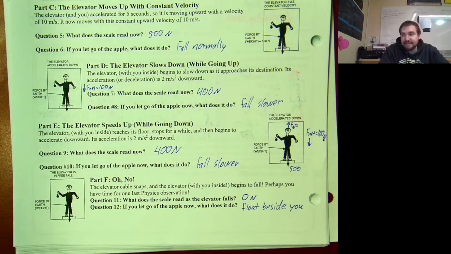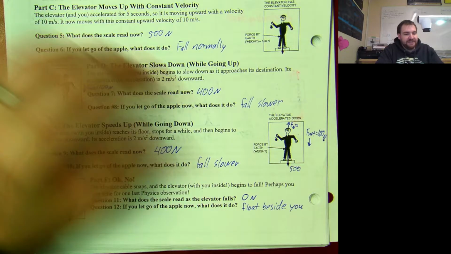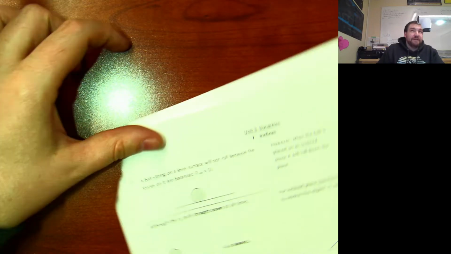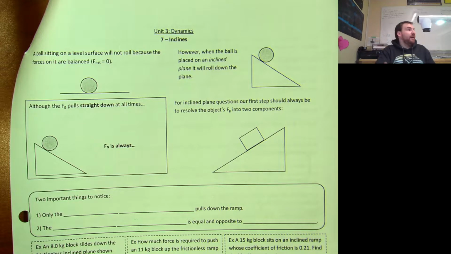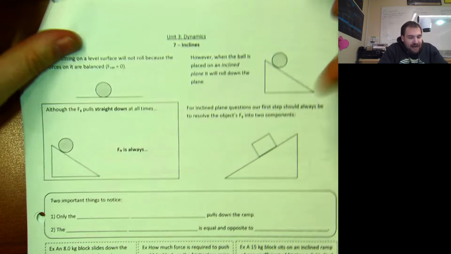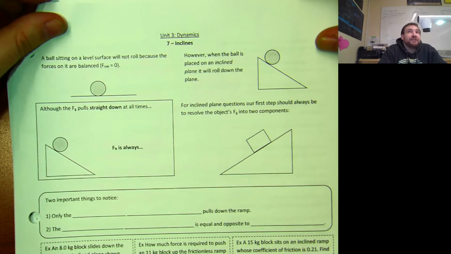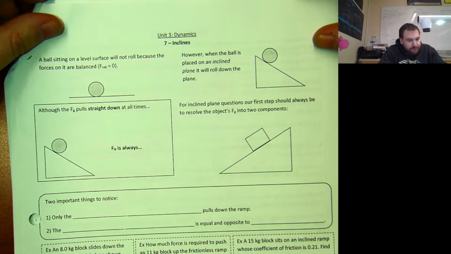Okay. Then the last lesson out of this chapter is going to be an introduction to inclines. Now, the inclines piece, we are very briefly going to introduce it. You are going to beat inclines to death in all sorts of nasty ways next year in Physics 12. Can confirm. Riley at the back, thank you. But I figure I want to introduce it to you here anyway.